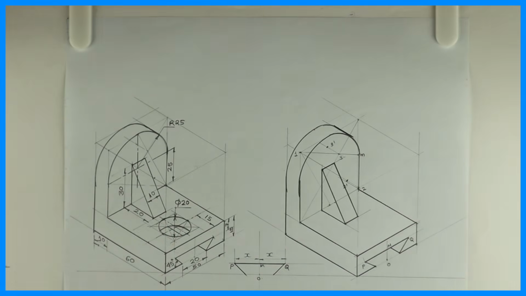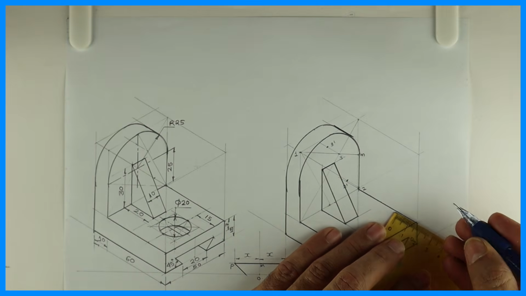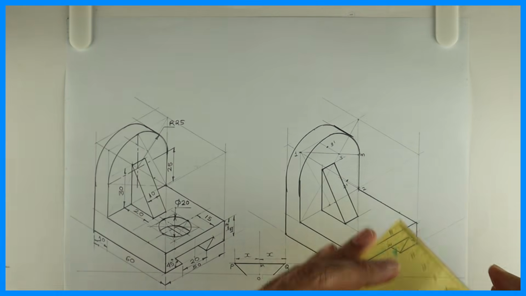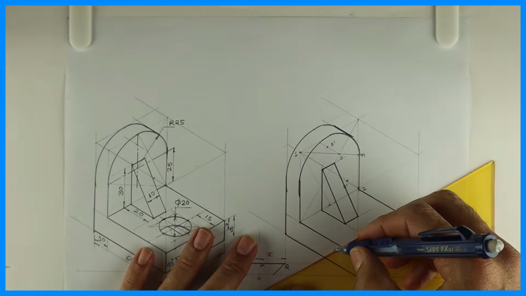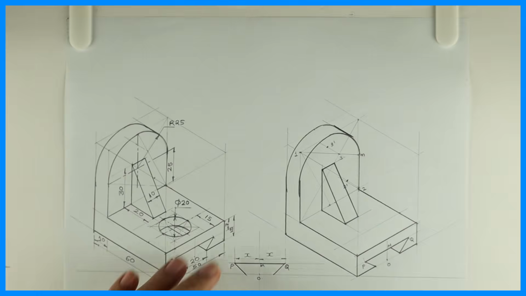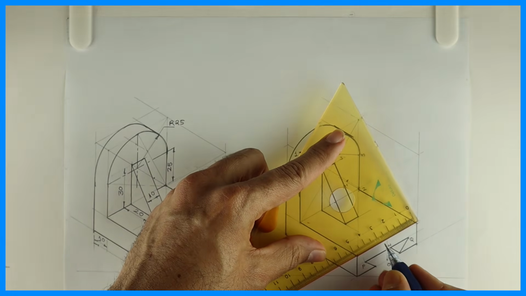Now circle. How much is this? 15. So you take 15 from here. You draw axis line. How much is this? 50. So you take half of it, 25.